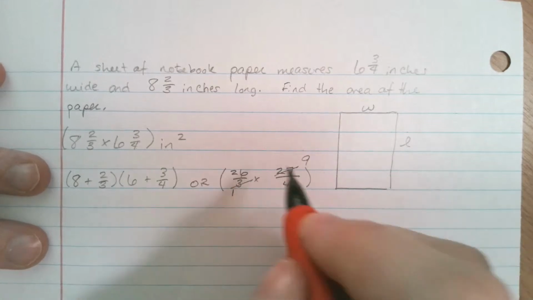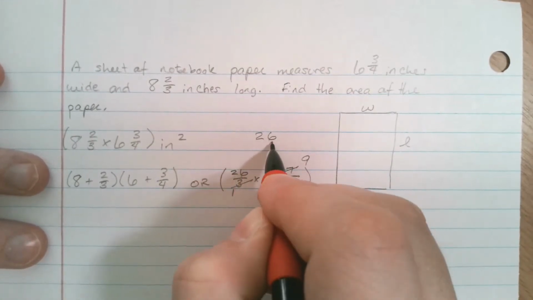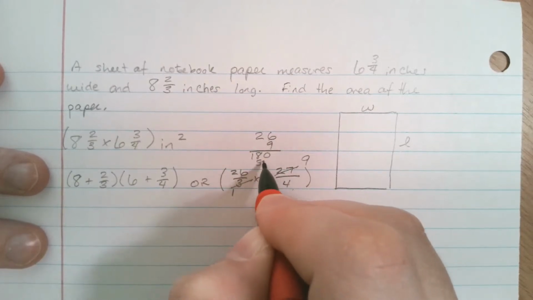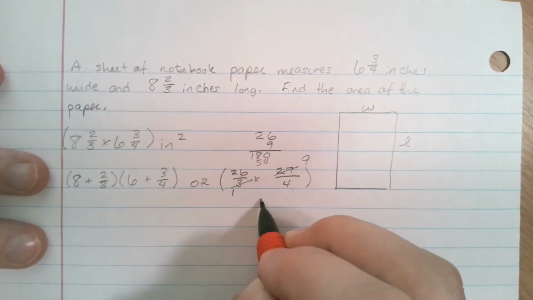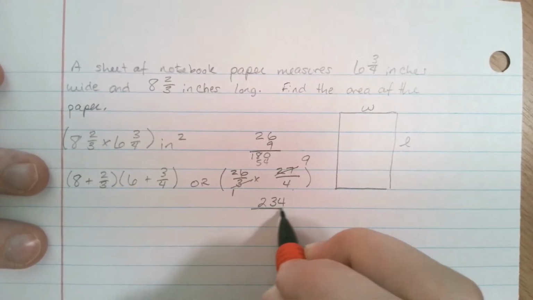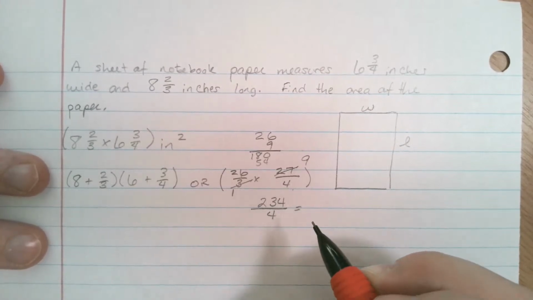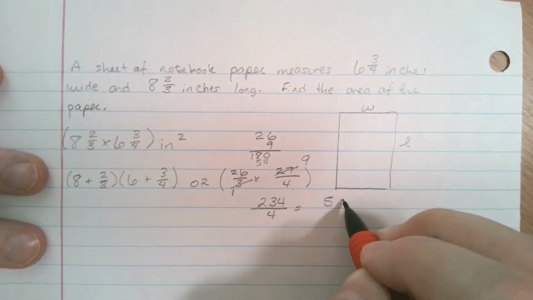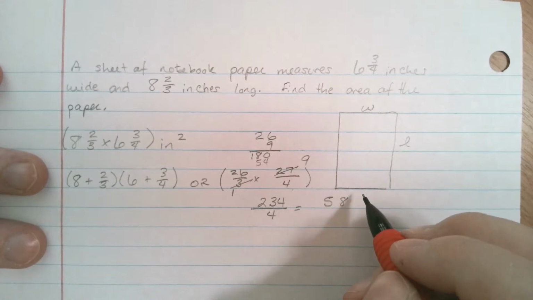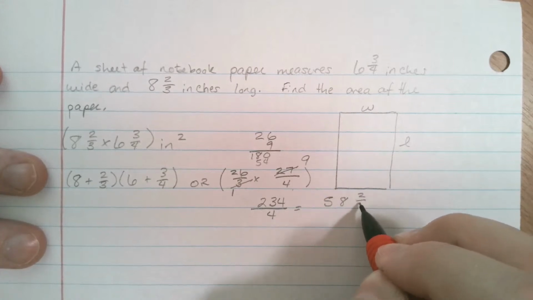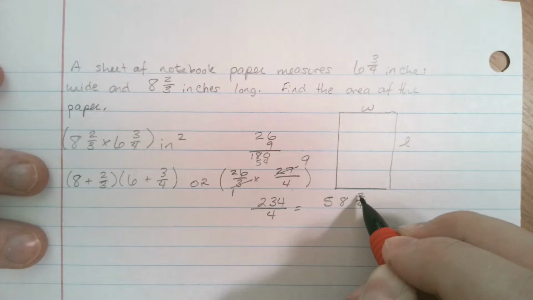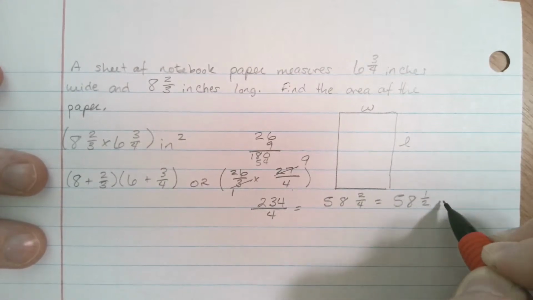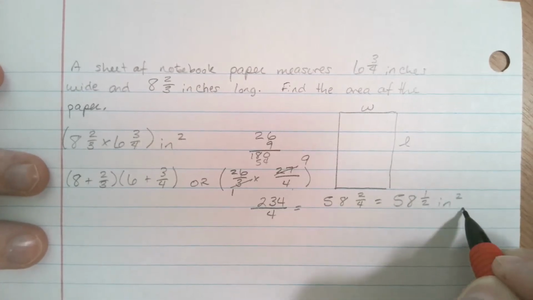So 9 times 26 is 180 and 54. So that is 234 divided by 4. 4 can fit into 234 58 times, and a remainder of 2, which, 2 over 4, can reduce. So 58 and 1/2 inches squared.